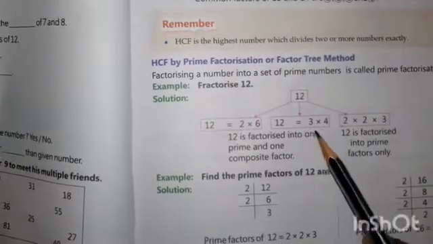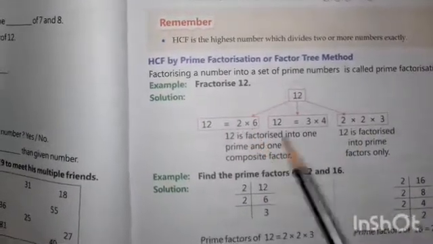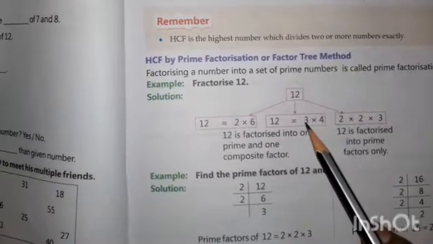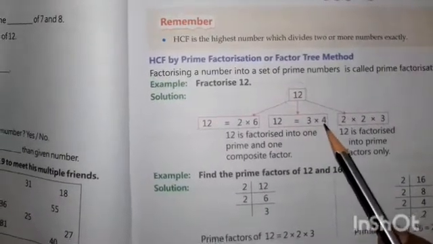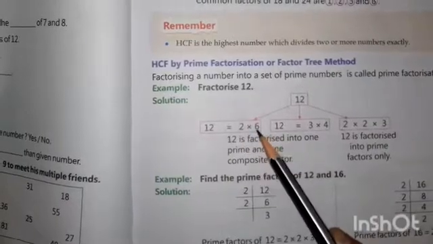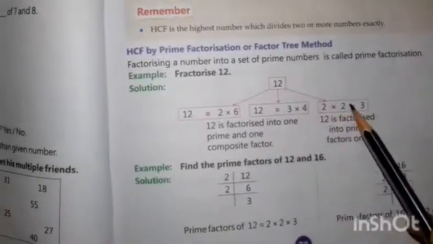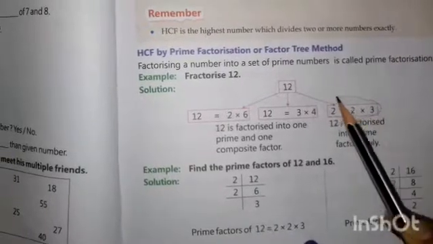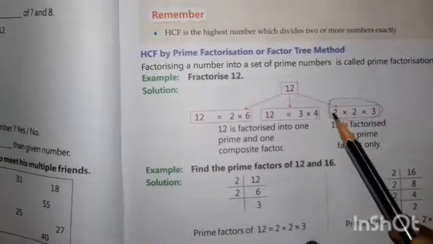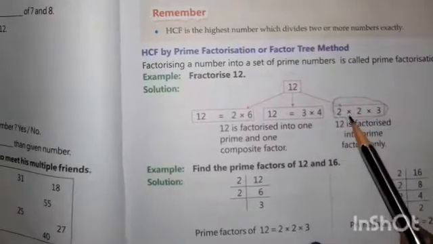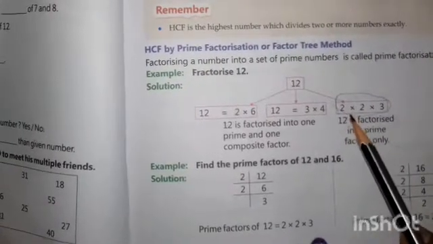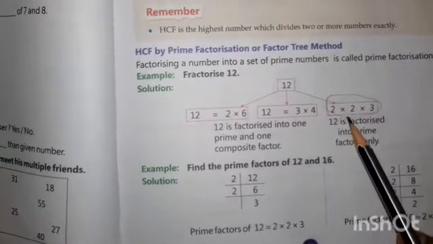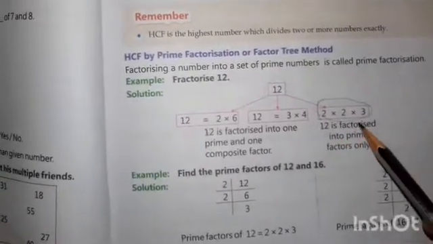Here 3 is a prime number and 4 is composite. But 2, 2 and 3 is the prime factorization because all numbers are prime. So in prime factorization, the number must be factorized into prime numbers.